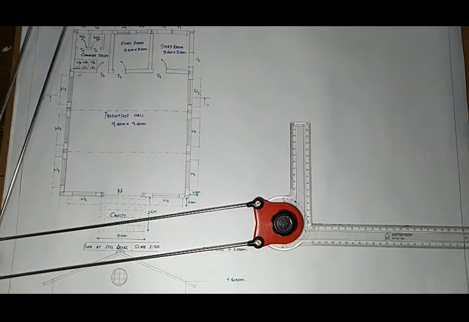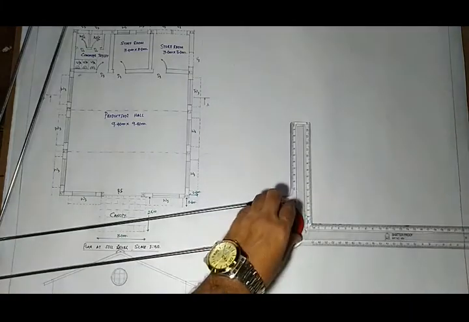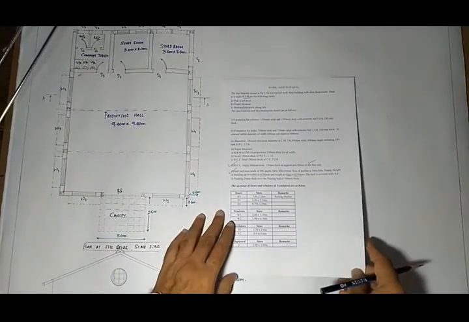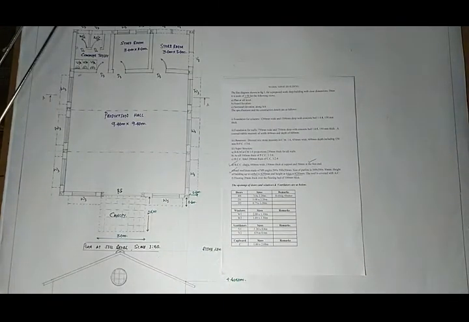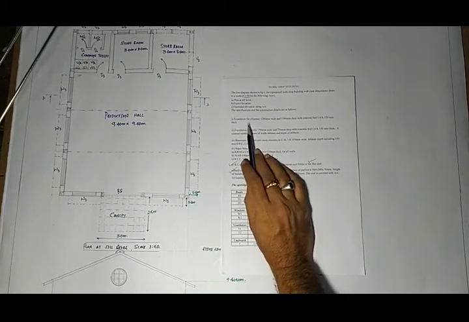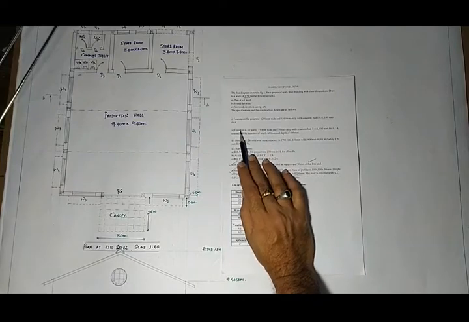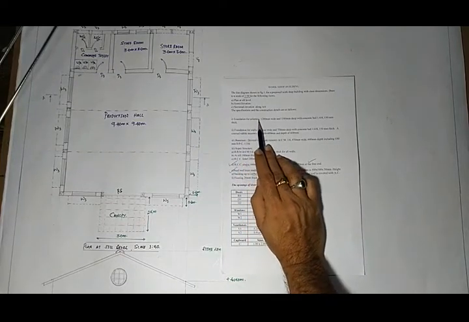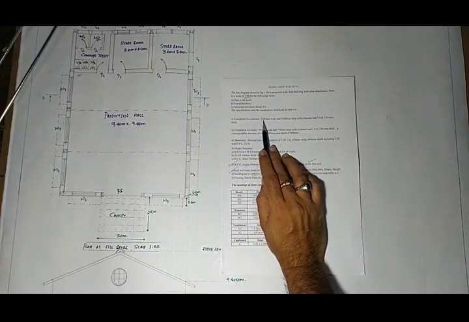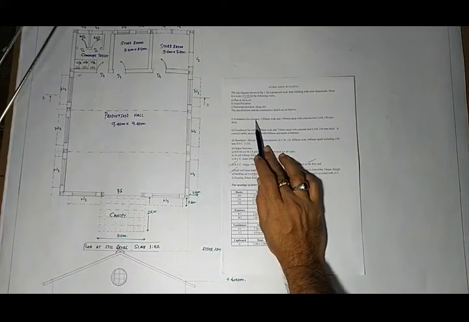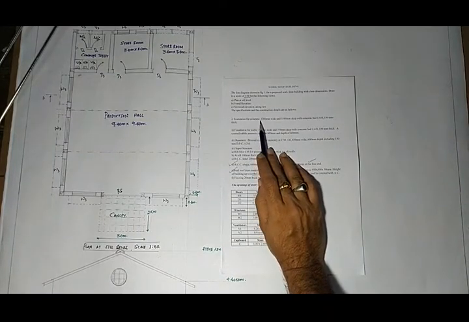Before entering into the problem, we must know the construction details. So these are the construction details they have given. You can see these are very important now. Foundations for columns and foundations for walls. There are two types of excavations we have to have: one is for columns, one is for walls.